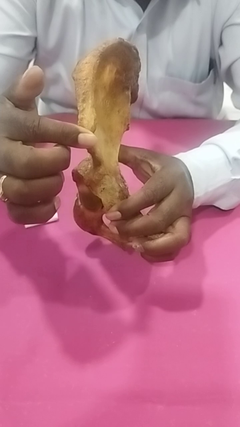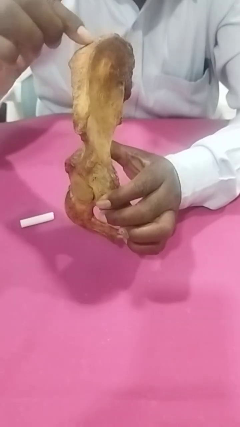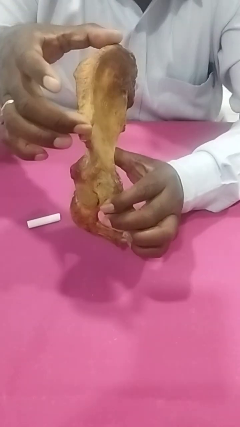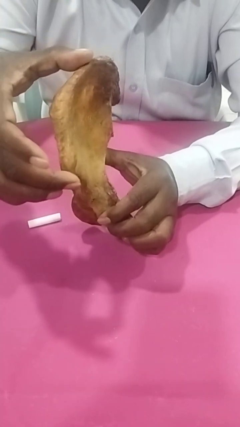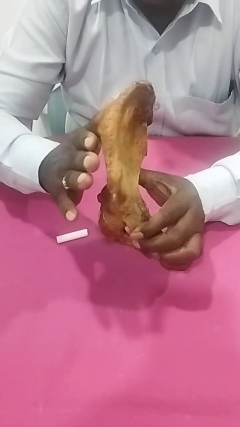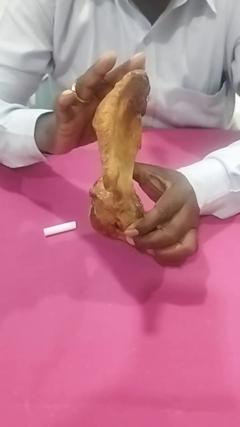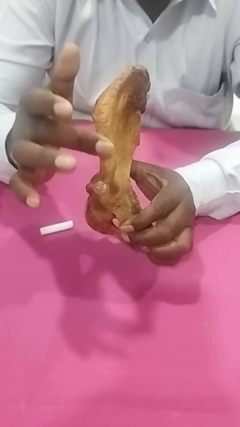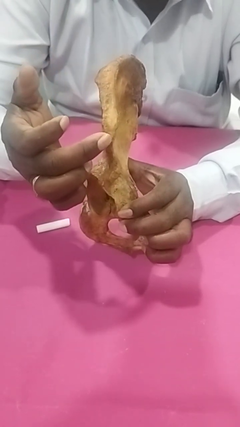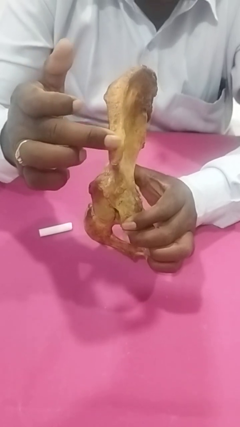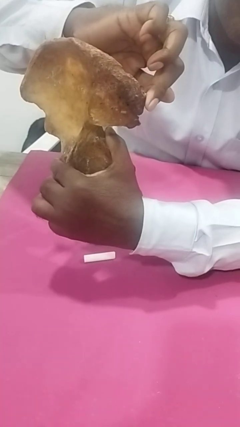First we will discuss the iliac crest. It looks like an S shape. The anterior 2/3 has convexity on the lateral side, and the posterior 1/3 has concavity on the lateral side. This iliac crest is irregular. It starts from the anterior superior iliac spine and goes backwards up to the posterior superior iliac spine.